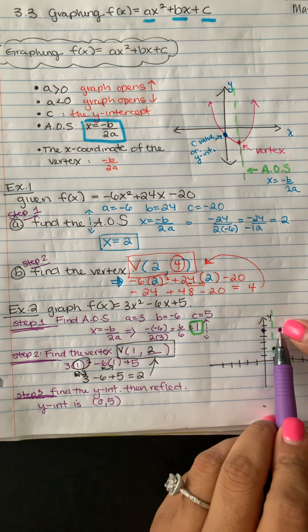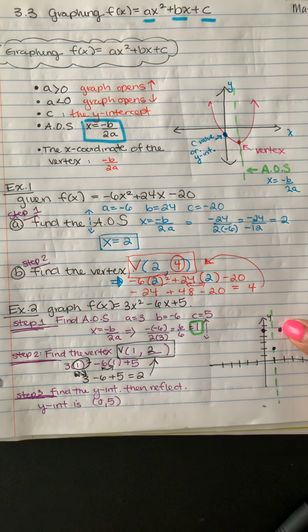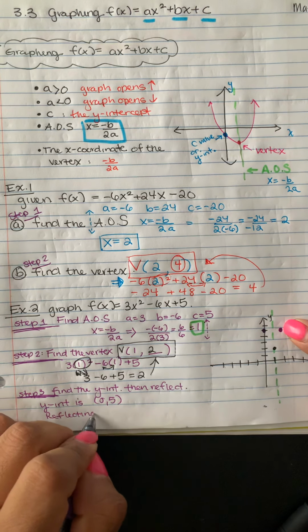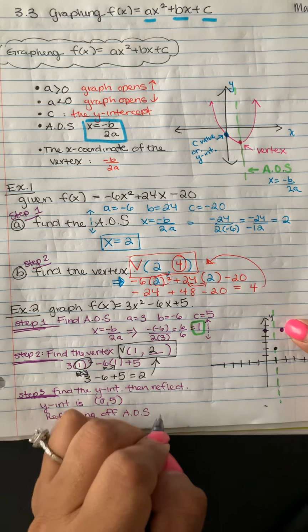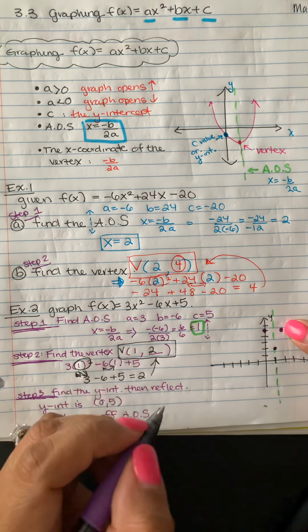So this is a reflection. It's reflecting off the AOS. So reflecting off the AOS, which means that this point is now 2 up 5. It's (2, 5).